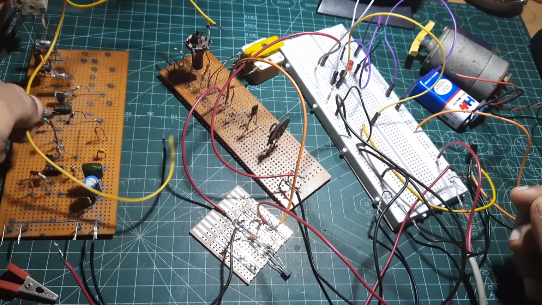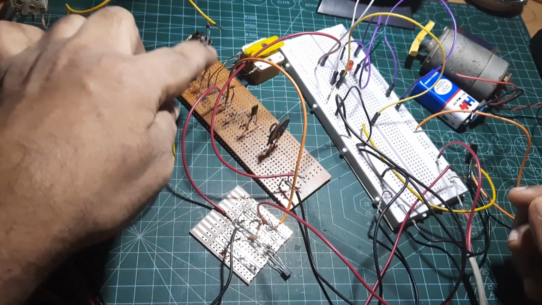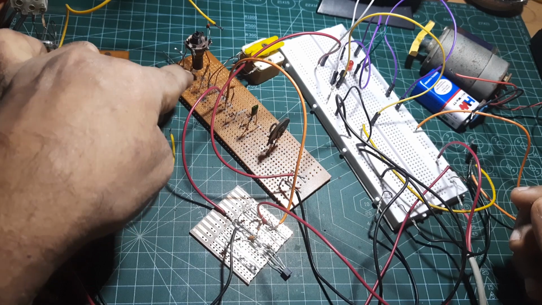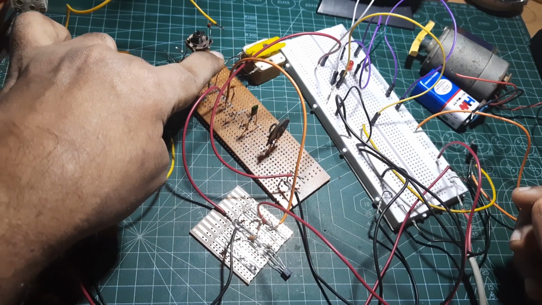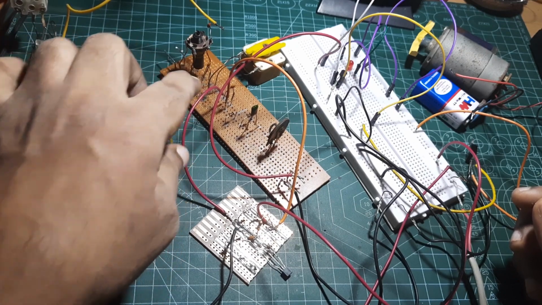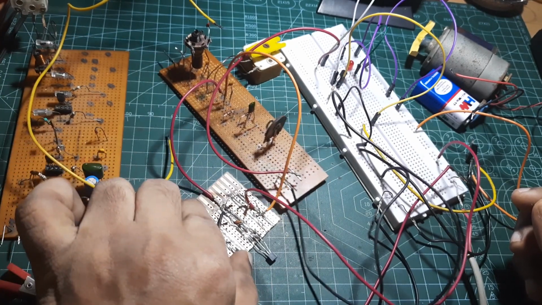Here it's a selector stage, and after the signal is selected, it is brought here to amplify.